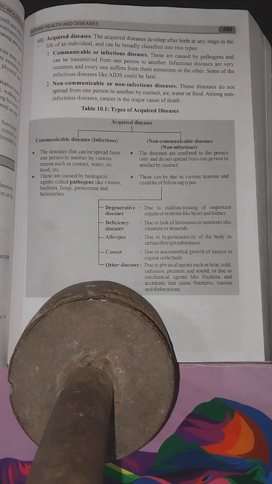Now we will see degenerative diseases. These are due to the malfunction of important organs like the heart, kidney, liver, etc. Examples of degenerative disease are Alzheimer's disease, Lewy body disease, and Parkinson's disease. These all come in the degenerative type, which falls under non-communicable disease.